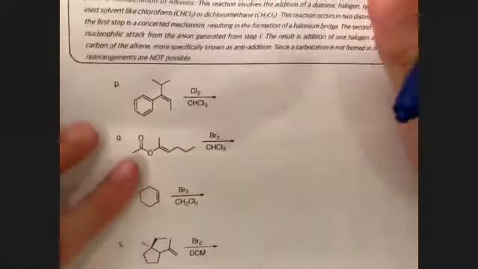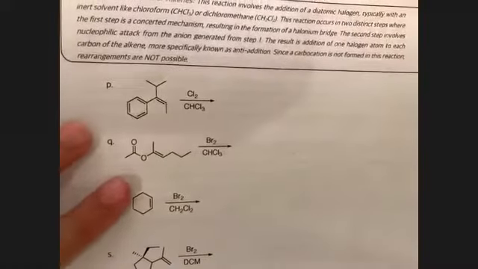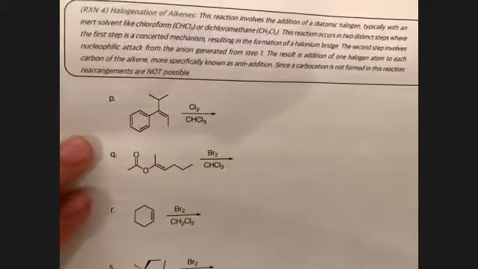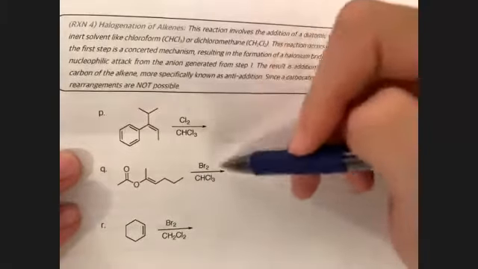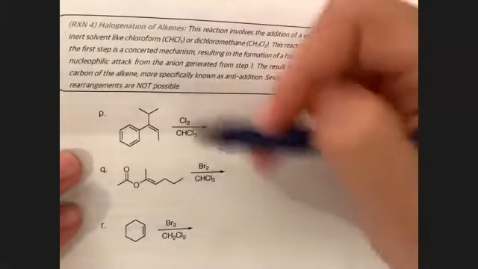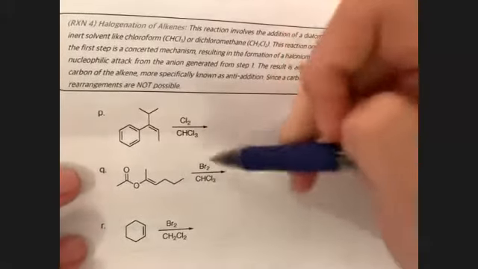I think we have 4, 5, 6, and 7 to do today. So let's just talk about those real quick. I'm going to show two different ways to do these types of reactions. So we're on reaction 4, halogenation. Now it's just adding chlorine or bromine. So these diatomic halogens, it's only those two that you'll see. And then some sort of inert solvent.